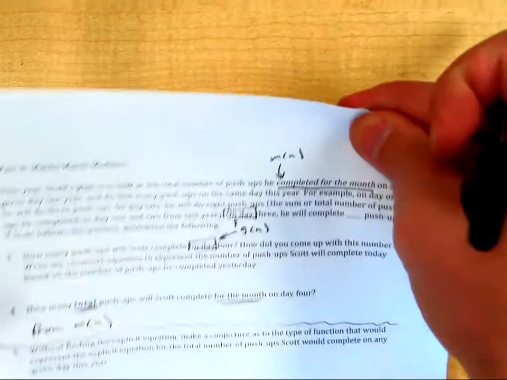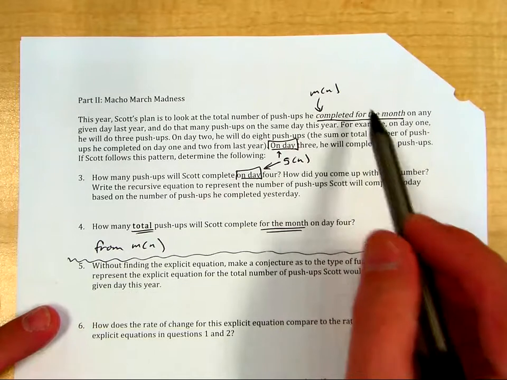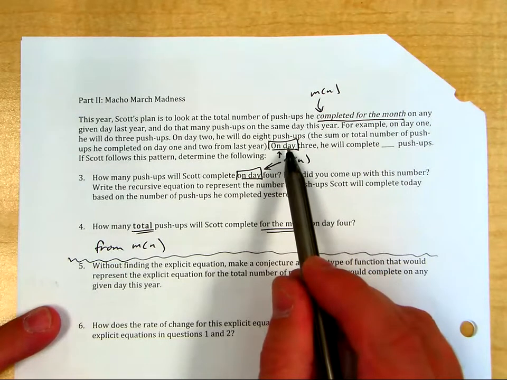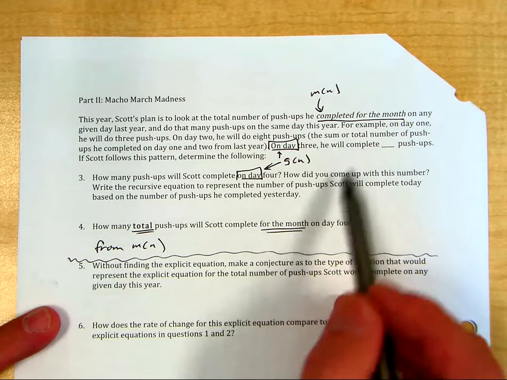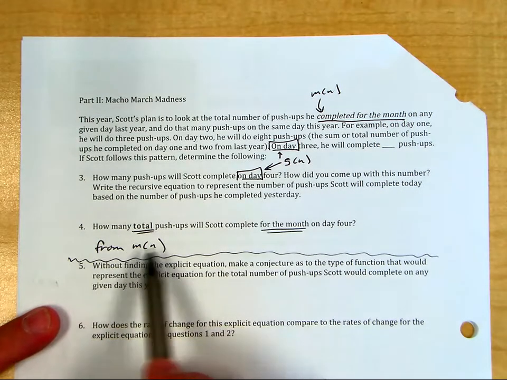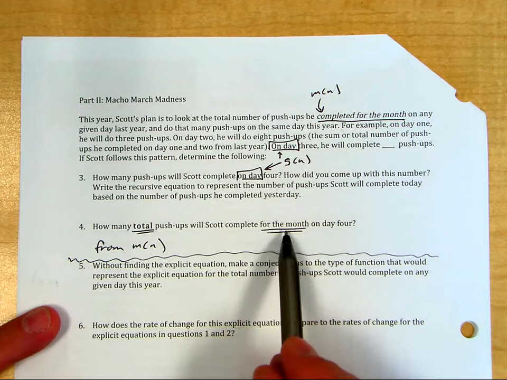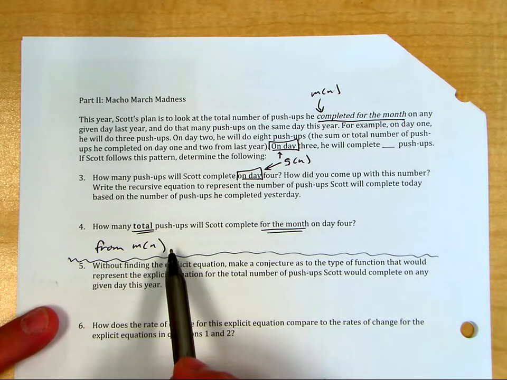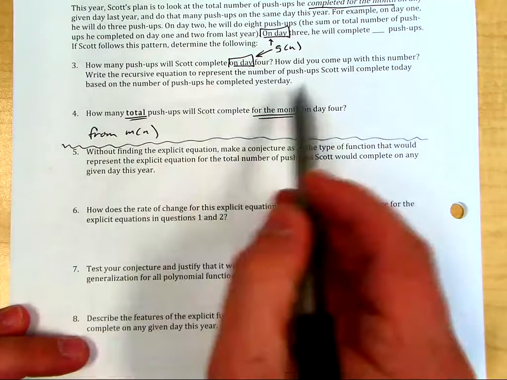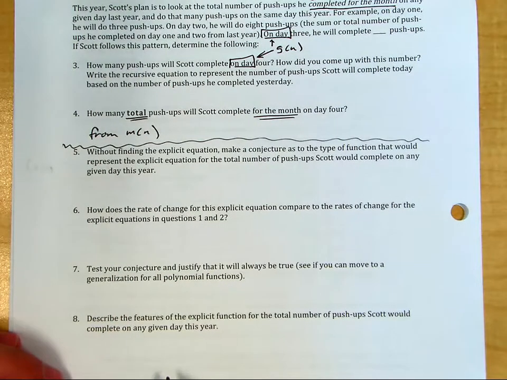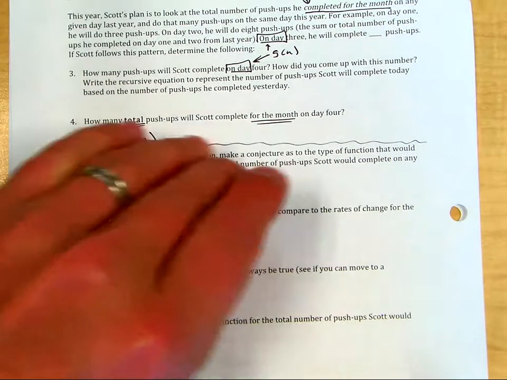Okay. Let's take a look at this other page. See, the push-ups completed for the month is m of n. But on each day, the push-ups completed, that's g of n, the column g of n on the other page. That's what you can use to answer these questions. When you get down to question 4, you're talking on day 4 for the month. See if you can figure that out from the table of data. When I get done with the pause here in a second, I'll show you all the answers. You really should be able to do 1 through 4 on your own. 5 through 8 could be a little more challenging, but you have time to pause the video and try to answer it out. Okay, so let's go ahead and hit that pause button.